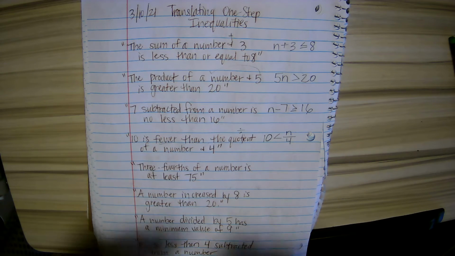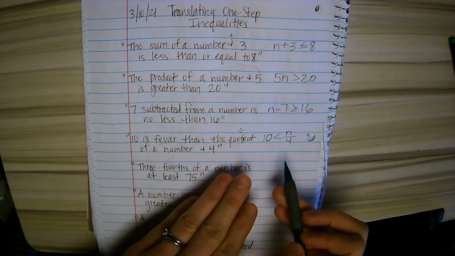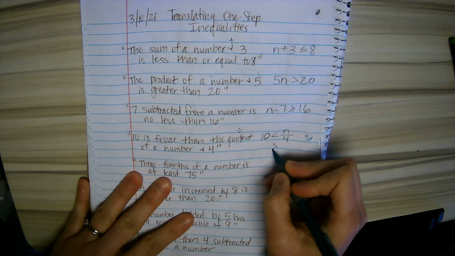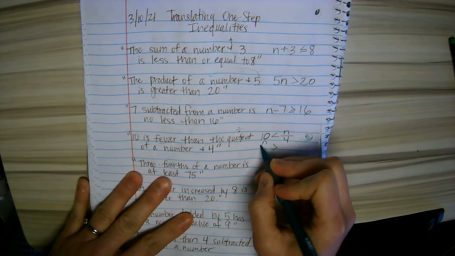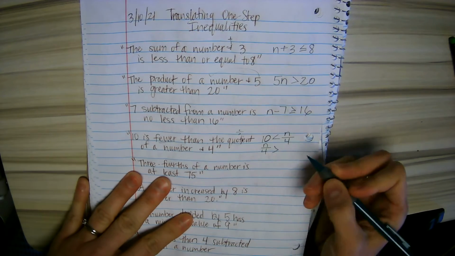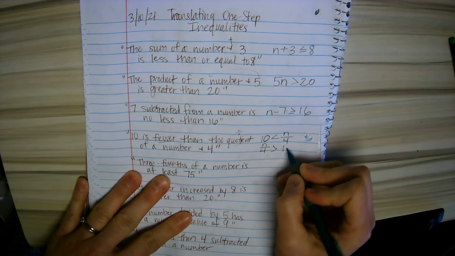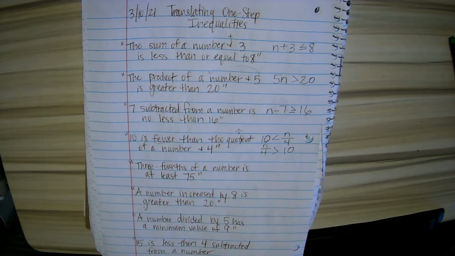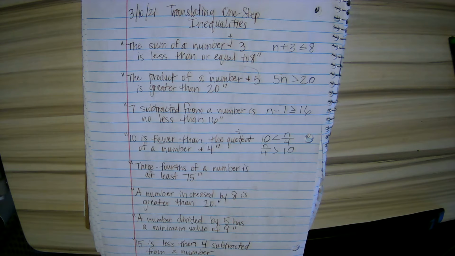Okay. Now if you are writing this the other way, remember you have to keep your sign open to what it was open to before. So if you wanted n to be on the left, you would have to flip your sign if you flipped your things. Okay?